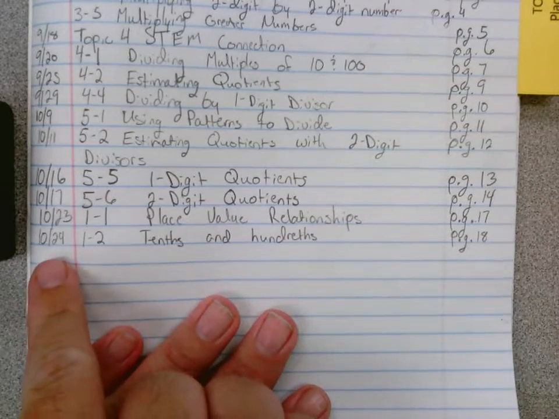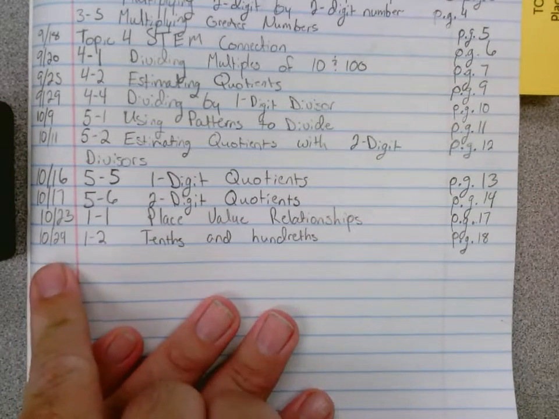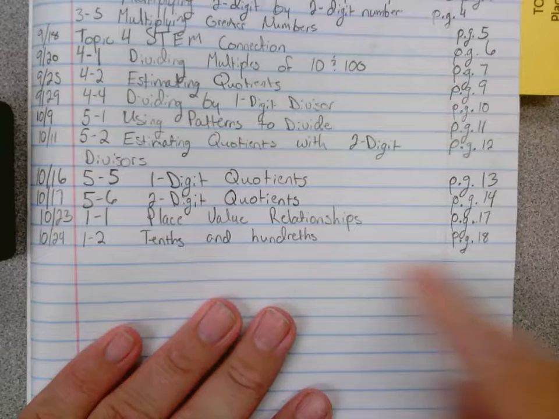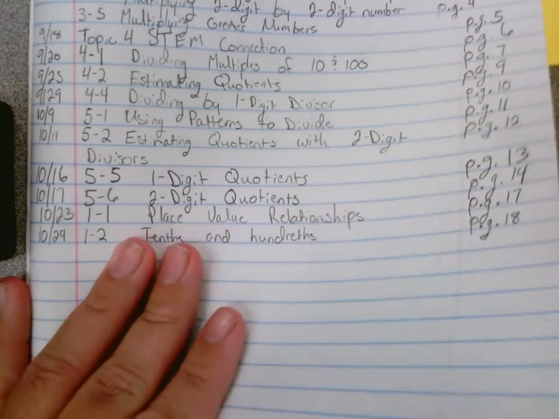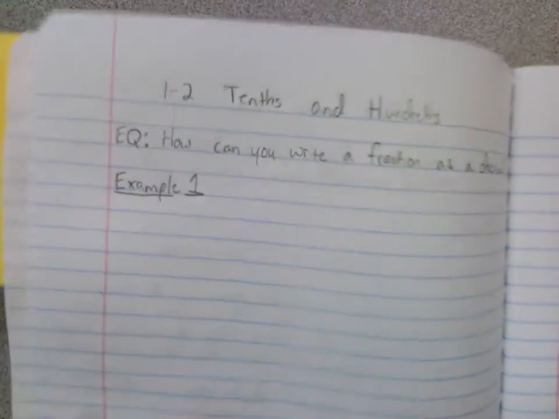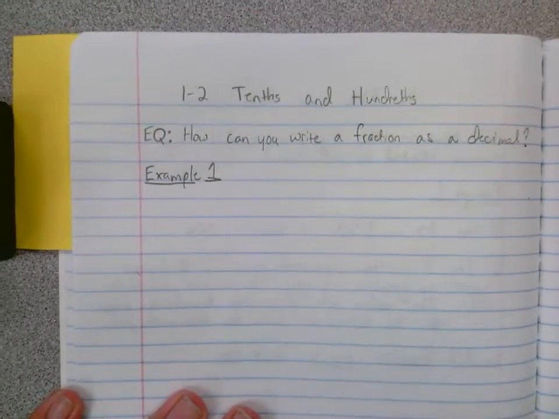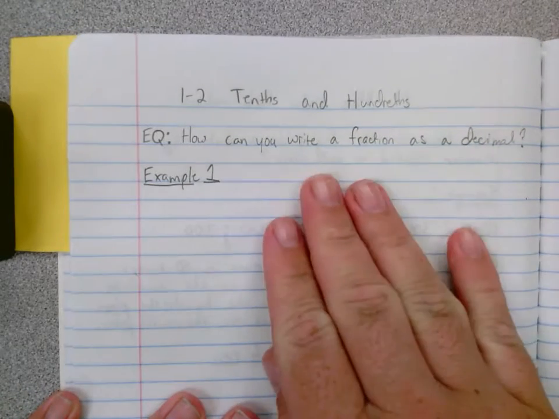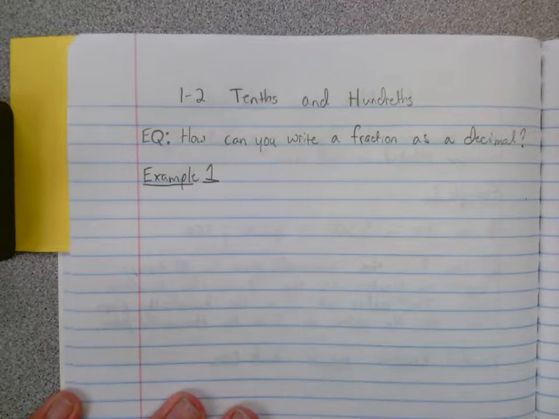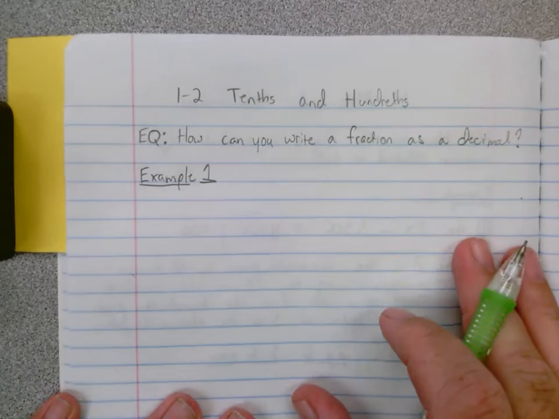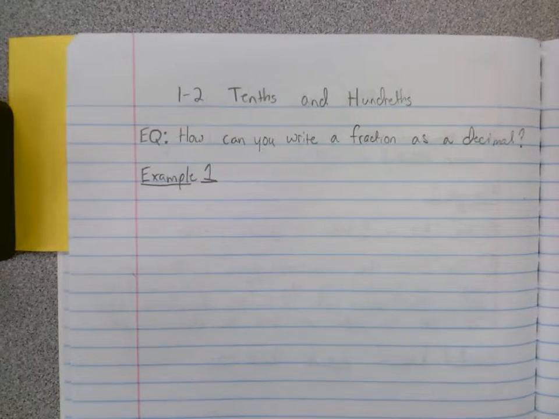So the first thing we need to do is update our table of contents. We have our date, we have our topic, we have our page number. Then I went ahead and I already titled my page, put my essential question, and wrote in example 1. So what I would do is I would pause the video, get to this point, and then go ahead and start again.